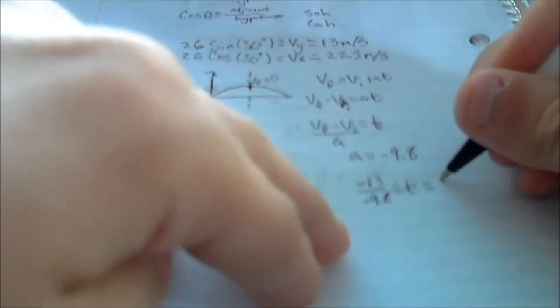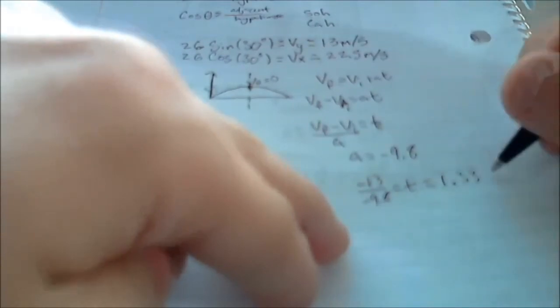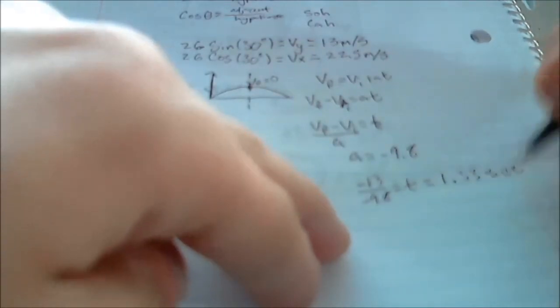So let's just write that down. This is equal to 1.33 seconds, okay? That's not secant, that's seconds, okay? So there is our time, but that's not what we're trying to find. We're trying to find the distance.